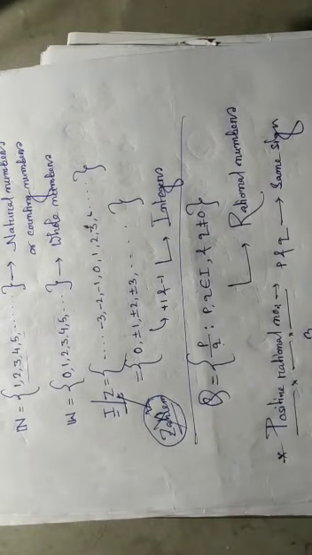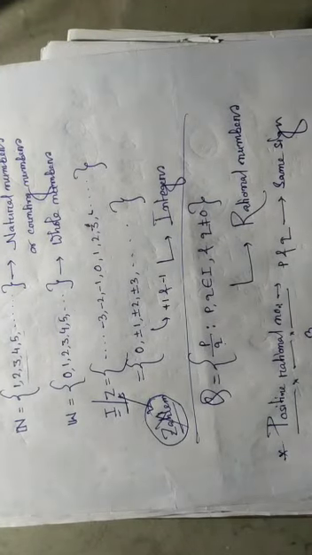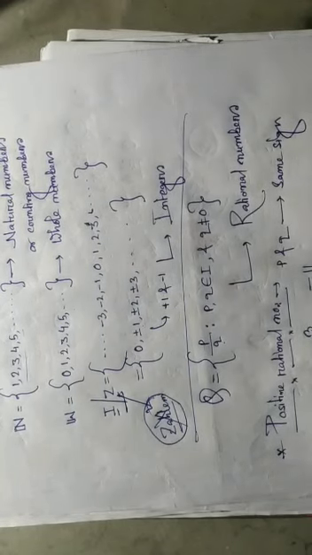For example, 3 by 4 is a positive rational number because 3 is positive and 4 is positive. Minus 11 by minus 13 is also a positive rational number because 11 and 13 have the same sign.